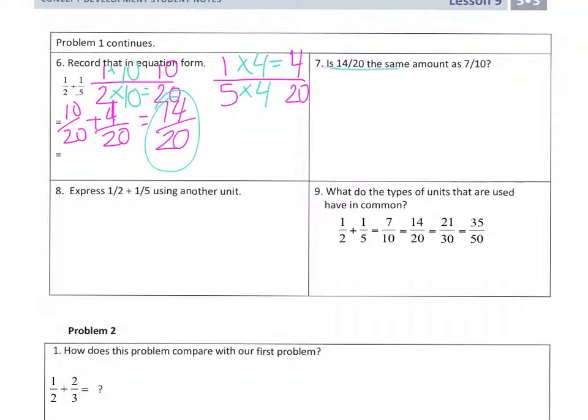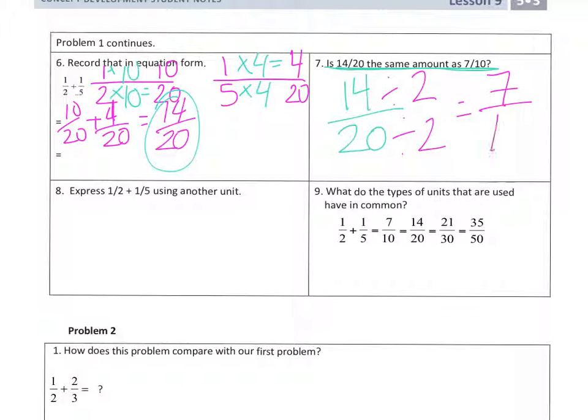So is 14/20ths the same amount as 7/10? Because remember, 7/10 is what our first answer was for 1/2 plus 1/5. Well, check this out. 14/20ths. Can I convert this fraction to something else that would mean the same amount of pie? Yeah. So we've got 14/20ths, but we're going back down. So we're going to divide bottom and top by 2. 14 divided by 2 is 7. 20 divided by 2 is 10. Hey, we're back to 7/10.